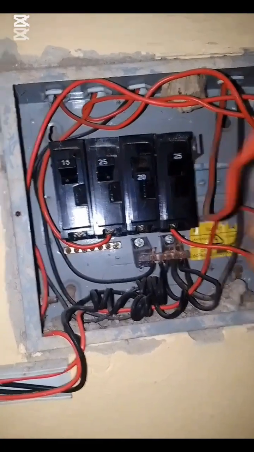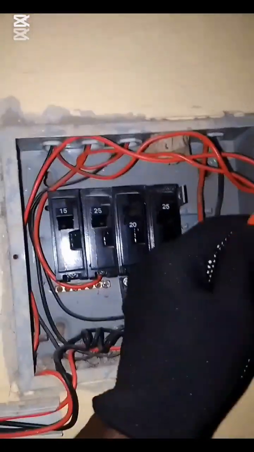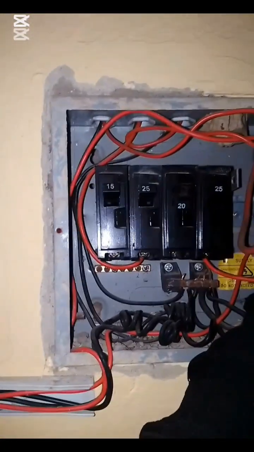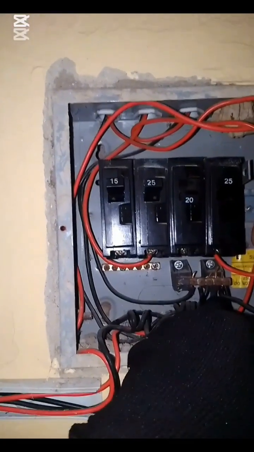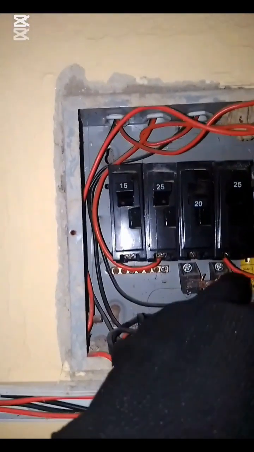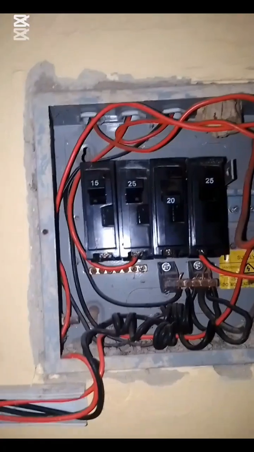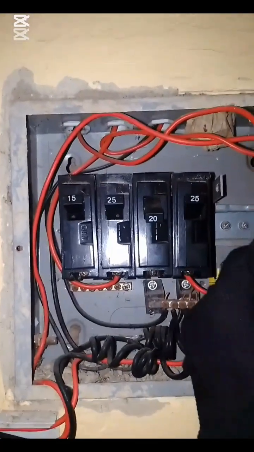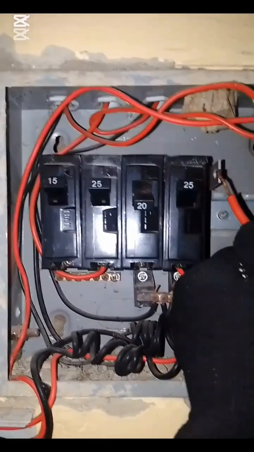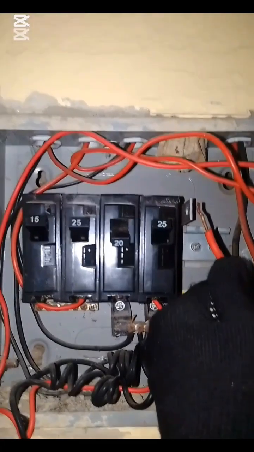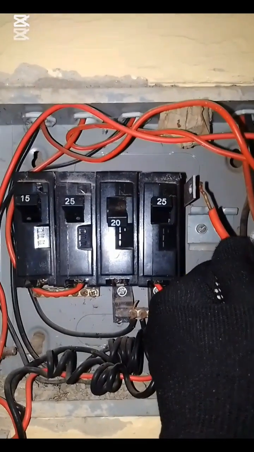So this positive and negative from the main is being connected to the bus bar of the negative terminal. Then this positive is to be connected. I disconnected it because I want you to understand the video.